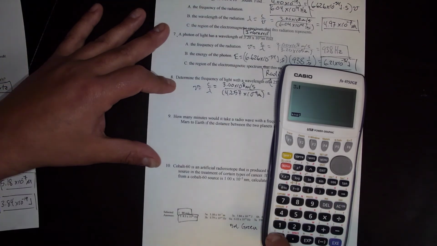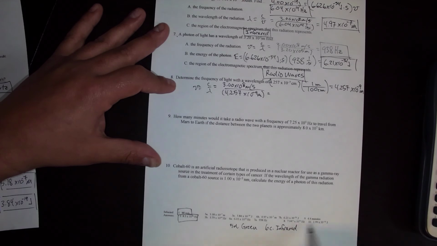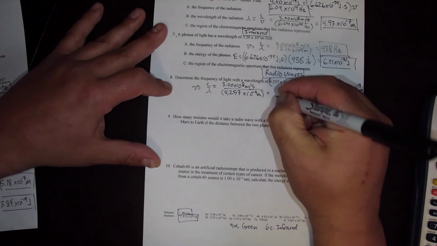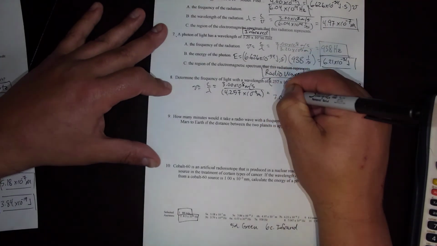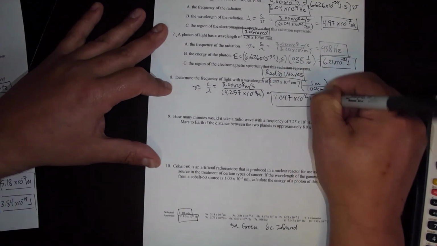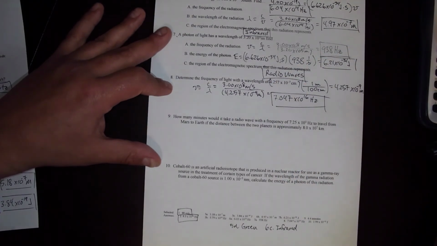I'm going to start over. 7.05, nope, that's 4 sig figs: 7.047 times 10 to the 16th. So I got the same number again. Good. Getting there.